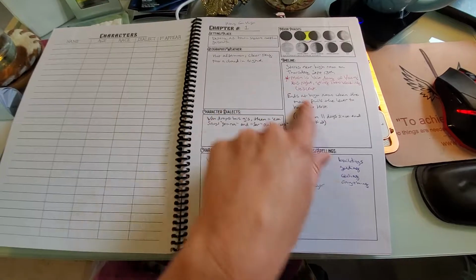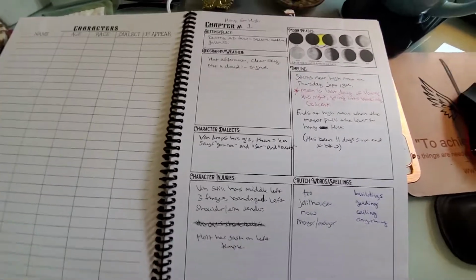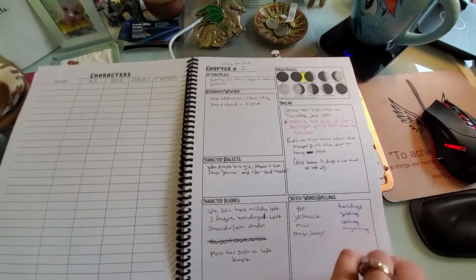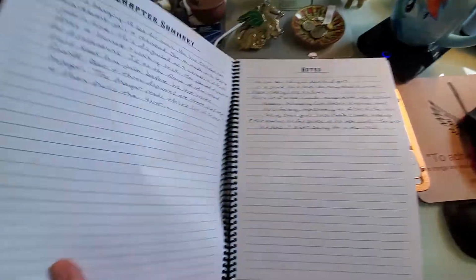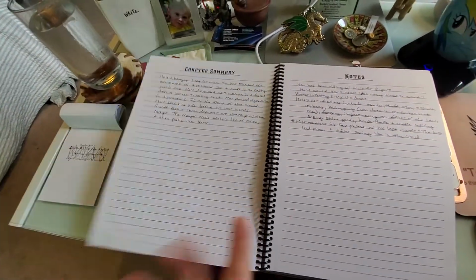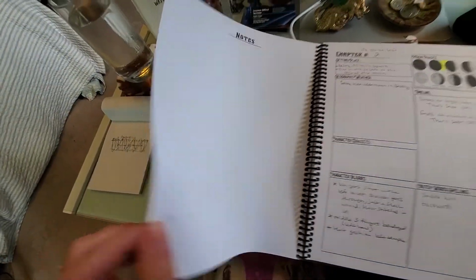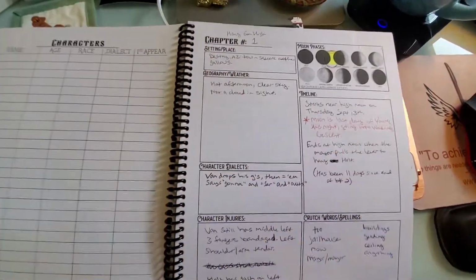And then here is where we get into the actual meat and potatoes of the workbook. Each chapter has a few pages of layout: this main page here, a place for your chapter summary, a lined notes page, and then a blank notes page. So this is how I use it essentially.